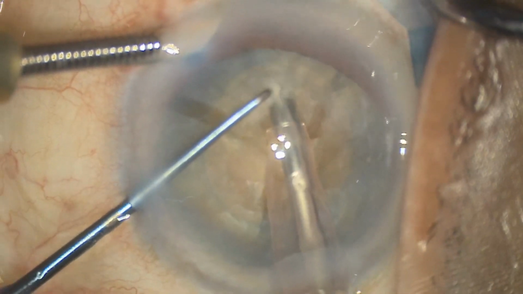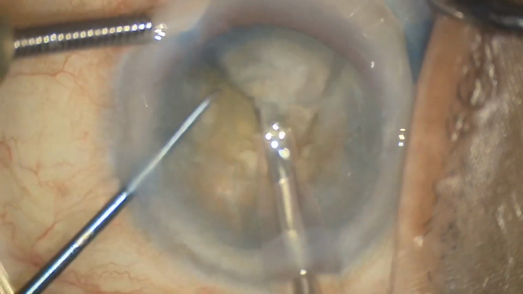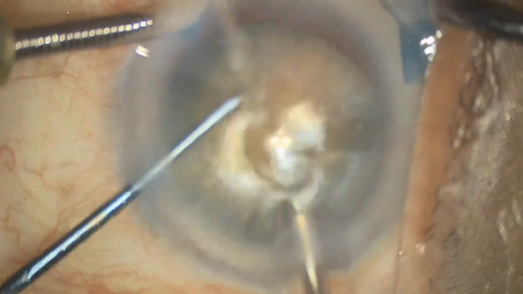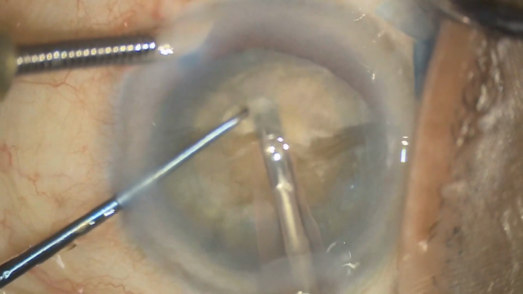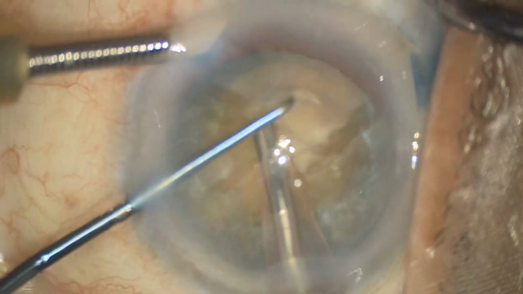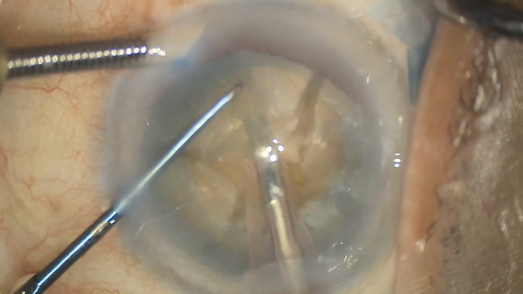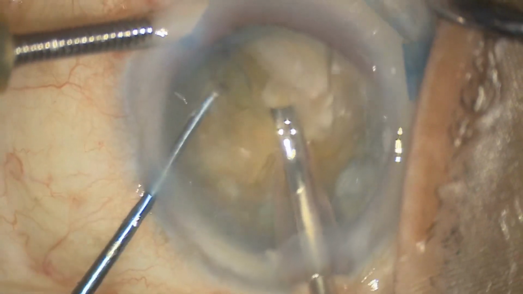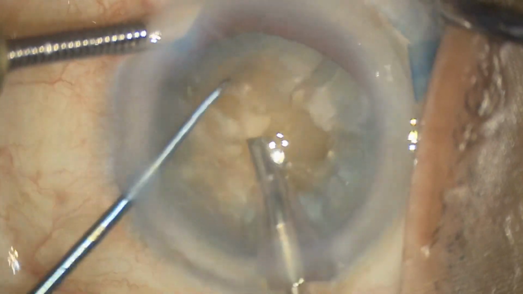Now we can break the nucleus into multiple fragments, 6 to 8 fragments. The number of fragments depends on the hardness of the cataract and the size of the CCC. If the cataract is hard, you make more fragments, and if the CCC is small, you create smaller fragments. To protect the endothelium, use dispersive viscoelastic substance appropriately.